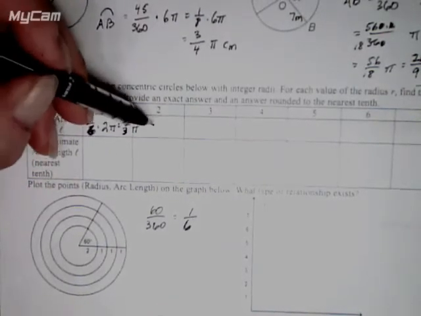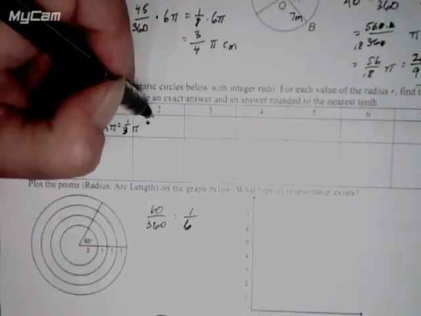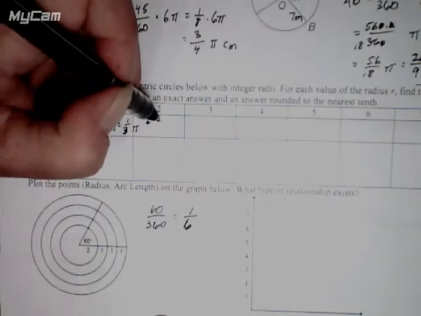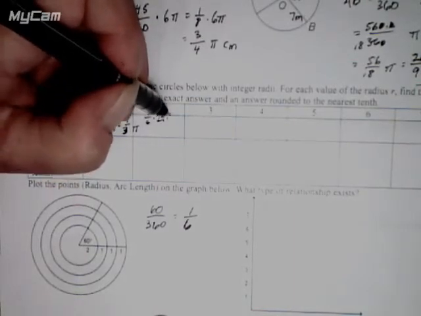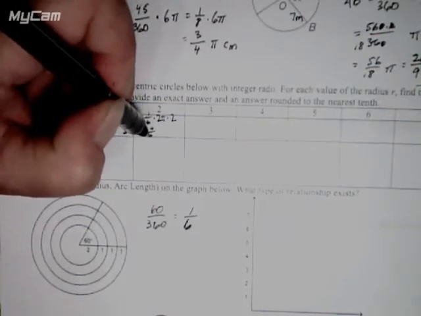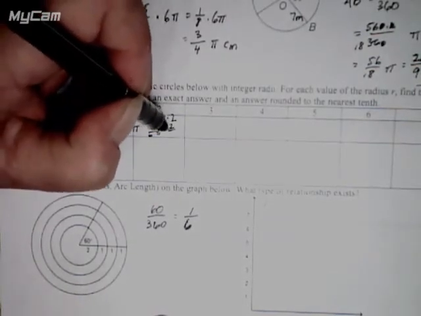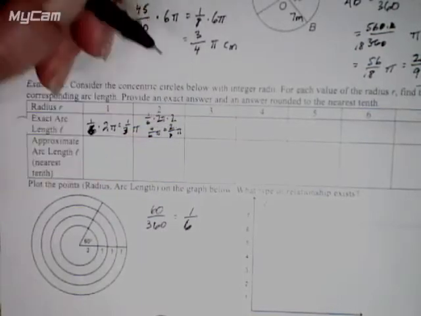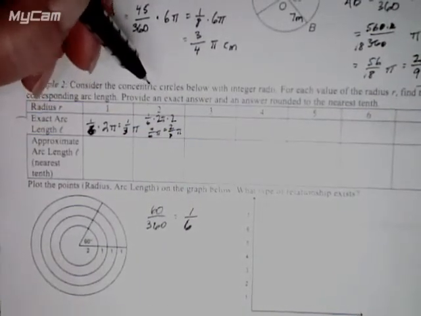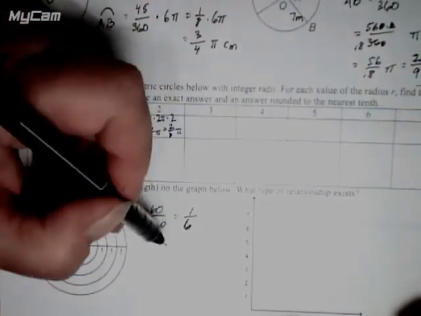So the next one, I know I'm going to have 1/6 times 2 pi times 2, so that's 4/6 pi, which is equal to 2/3 pi. 1/3, 2/3, interesting. Let's do one more and see if this pattern keeps. I'm going to switch my work to down here.